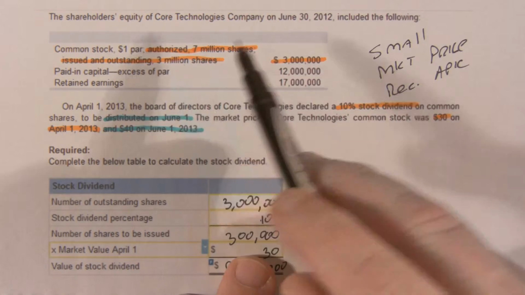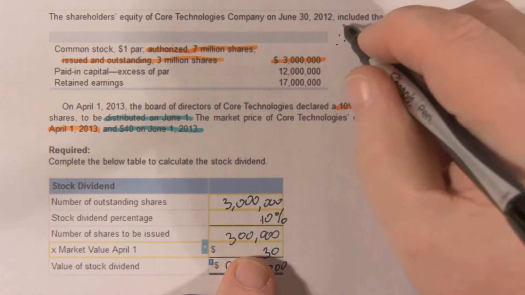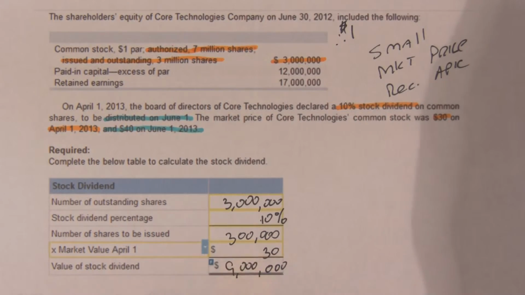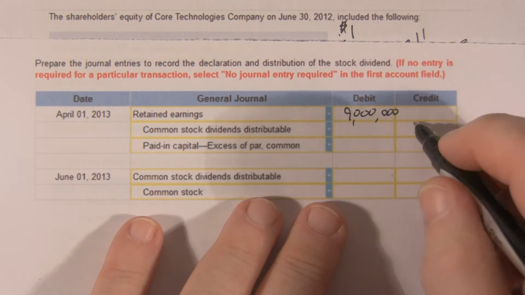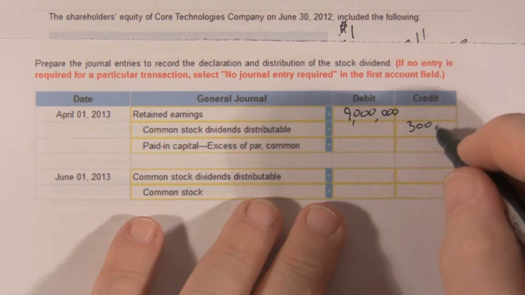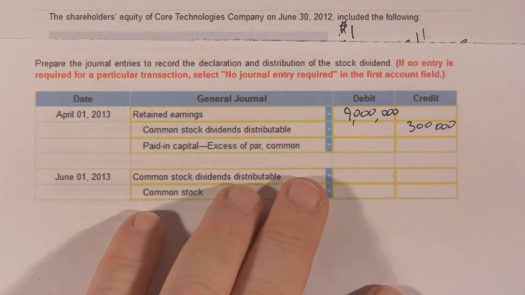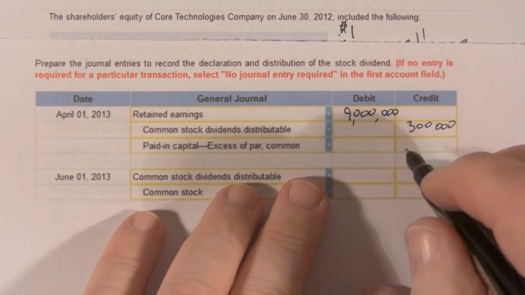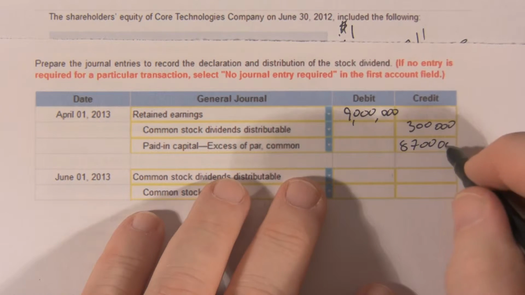There's 3 million shares out, $3 million paid in capital, therefore it's $1 par. So 300,000 shares times $1, $300,000 common stock distributable. Paid-in capital or additional paid-in capital, the other 8,700,000.